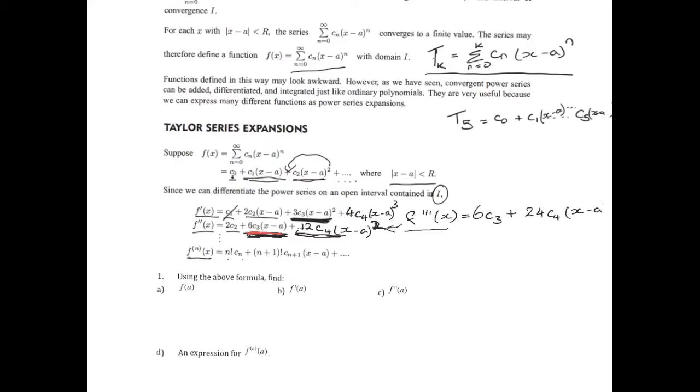Okay, so let me see now if I can make sense of the next line. n factorial Cn: 1 factorial C1, and that is 2 factorial C2, because 2 factorial is 2. And this one here is 3 factorial C3, which is 3 times 2 times 1. So, okay, that makes sense.